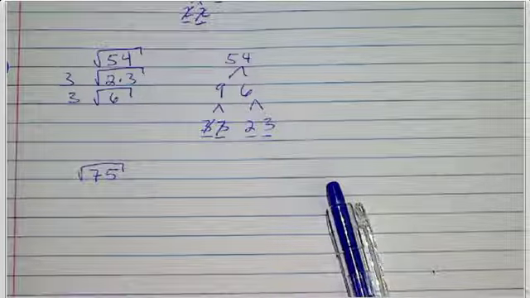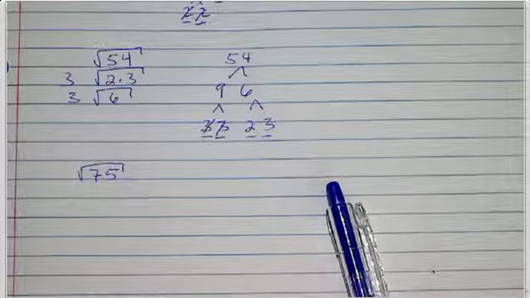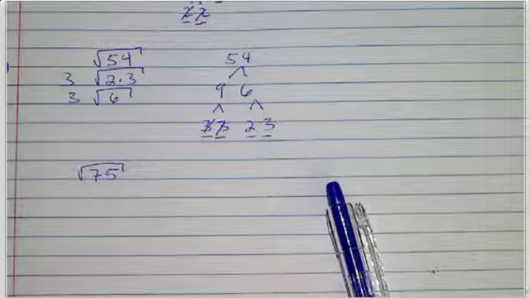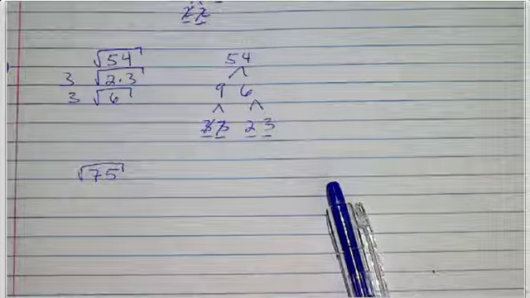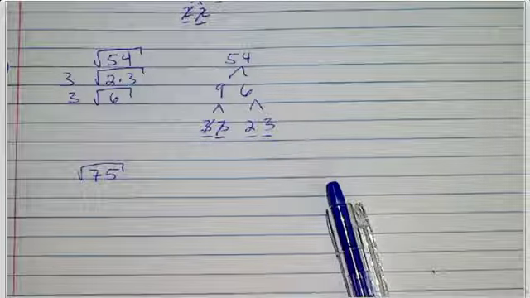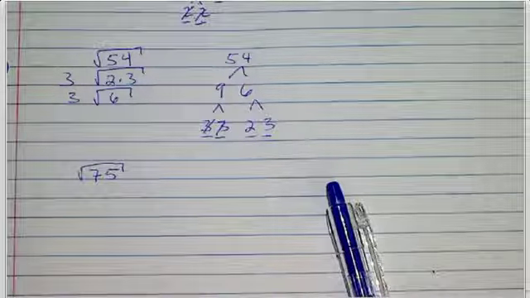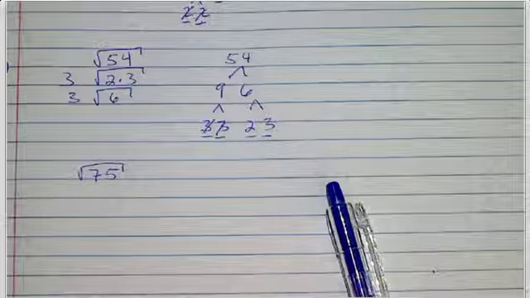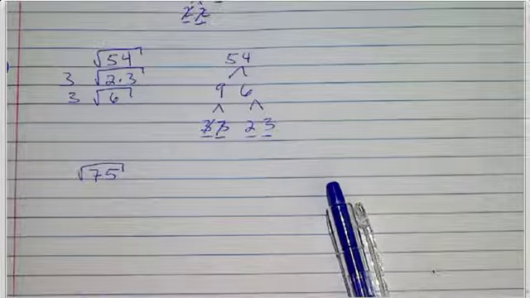You're going to do the prime factorization of 75 first. Then you're going to look for pairs. For every pair of prime factors, one can come outside the square root.